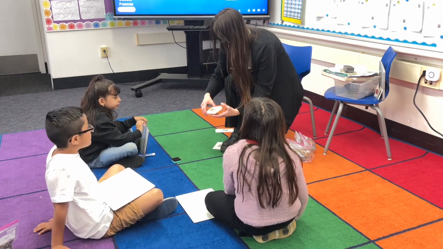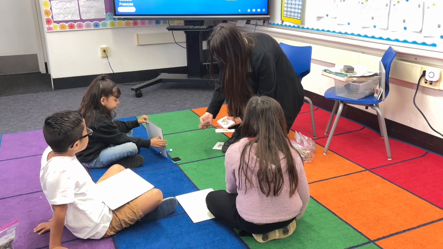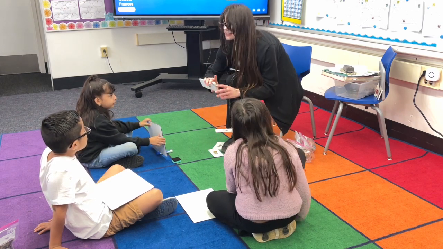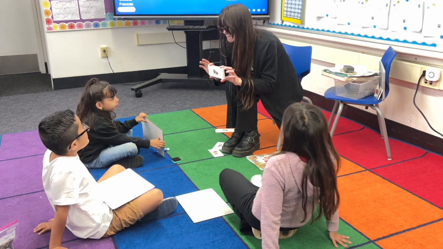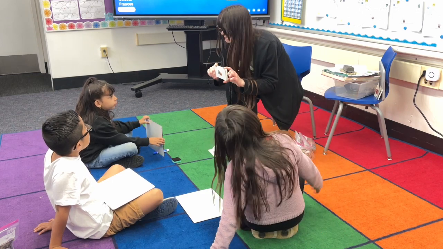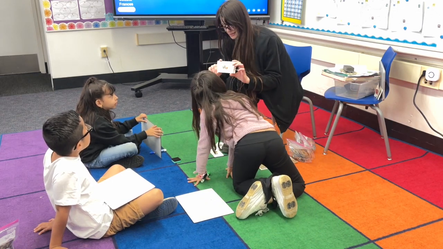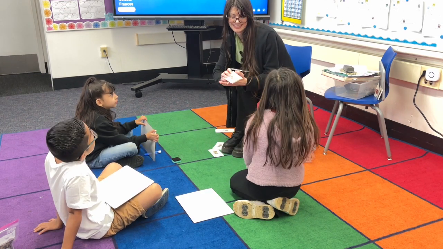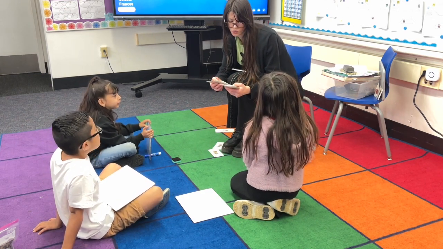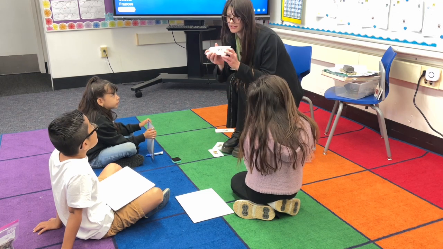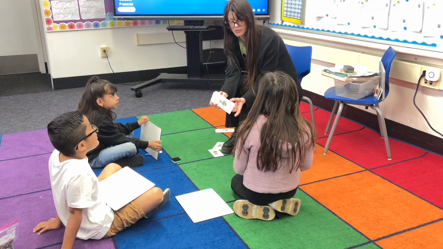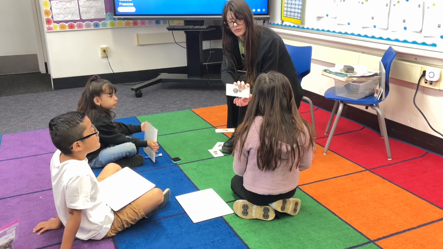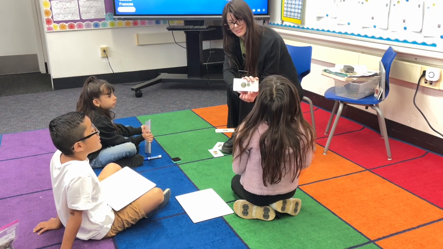We went over the different pictures. I'm glad you remember. 25 cents and a penny, which is 26. Now we will do one just for fun. 60.